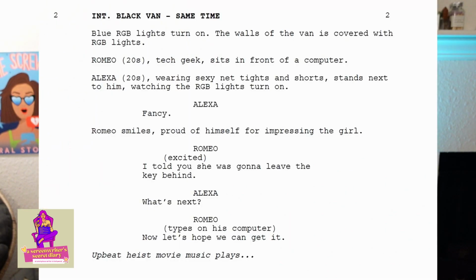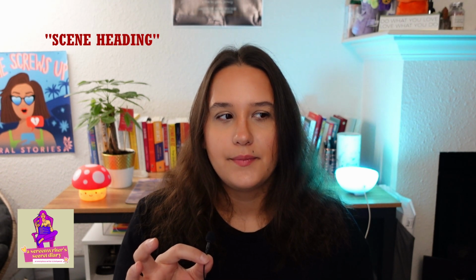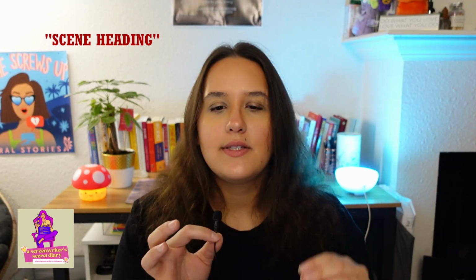Let's look at this one example from one of my scripts. We can see the scene heading: interior or exterior, location, dash, day or night. This is to set up the setting. That sounds funny, but this is to set up the location, setting, and time of the scene. So in a novel or a book, you describe the location for pages. Here, you just write it like this, scene heading.